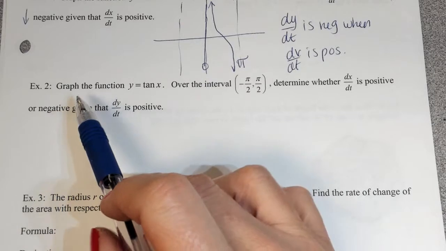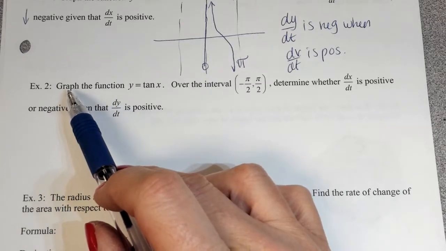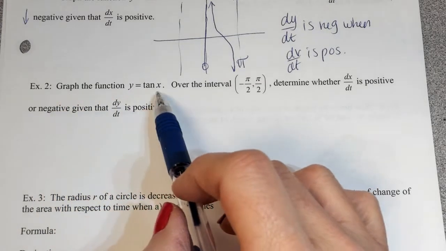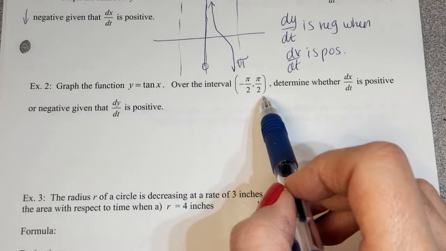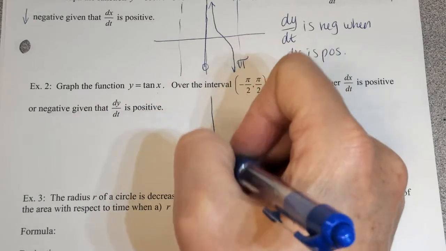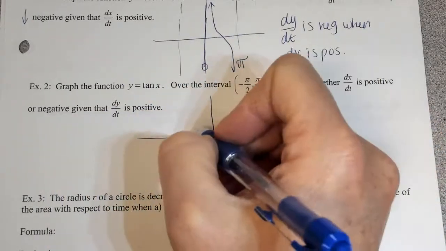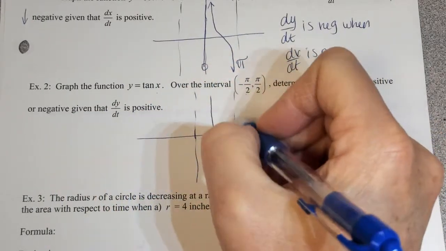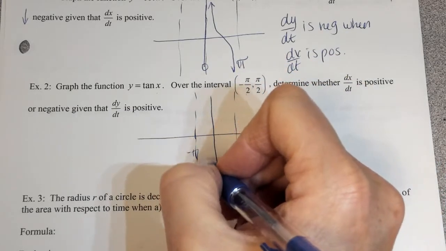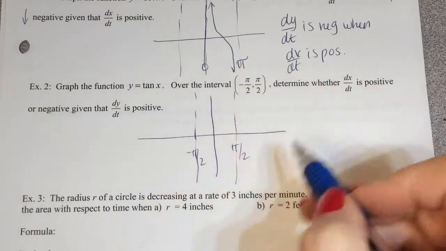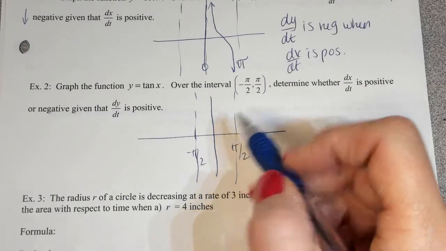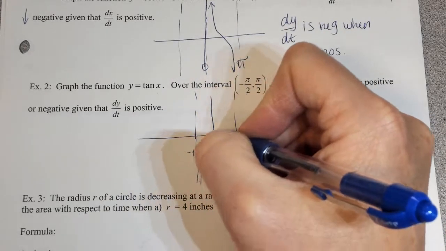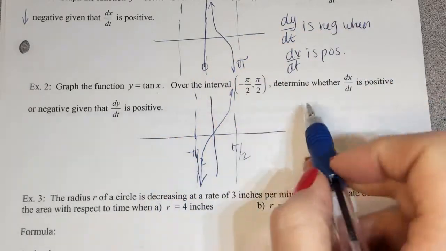All right, looking at the next one. Graph the function y equals tangent x over the interval from negative pi over 2 to pi over 2. Well, that happens to be where the asymptotes are for tangent. Negative pi over 2, pi over 2. When we graph tangent, is it going up or down? Up. It does the opposite of cotangent, so it's going up.